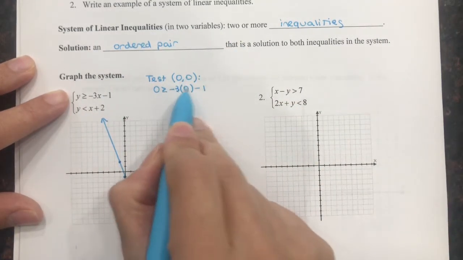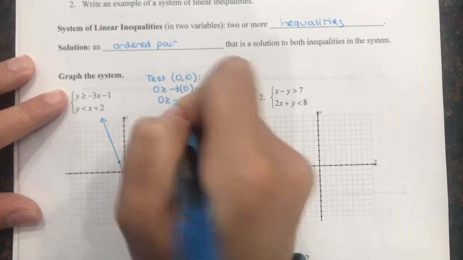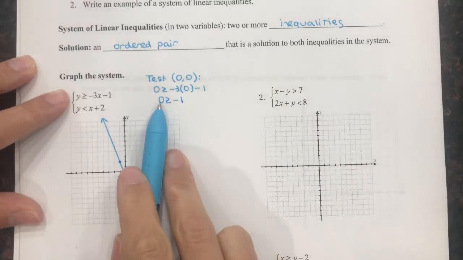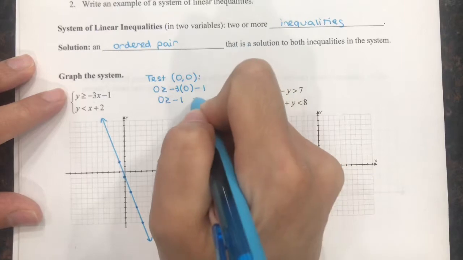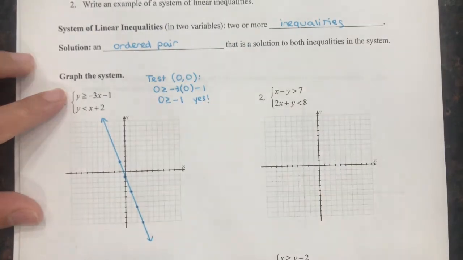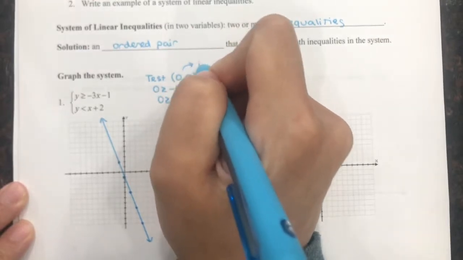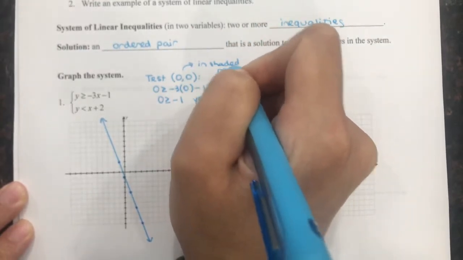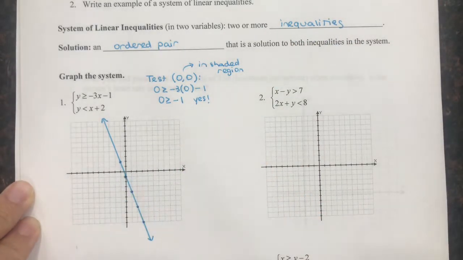So I'm left with 0 minus 1, which is -1. So we want to ask, is 0 greater than or equal to -1? And in this case, it is. So that means that this point is in the shaded region. So we want to shade the side containing 0, 0.